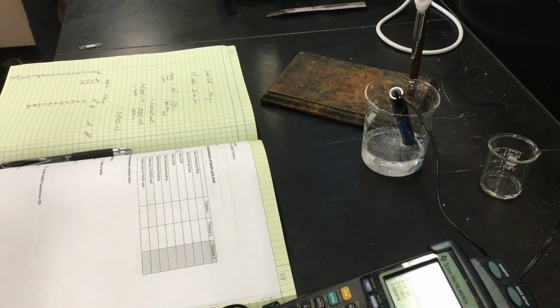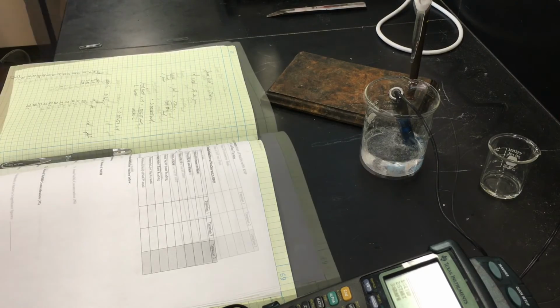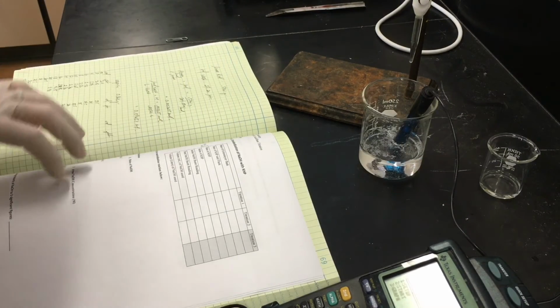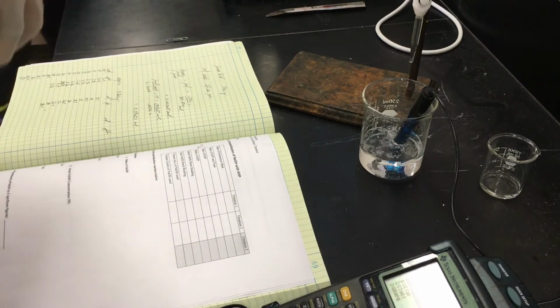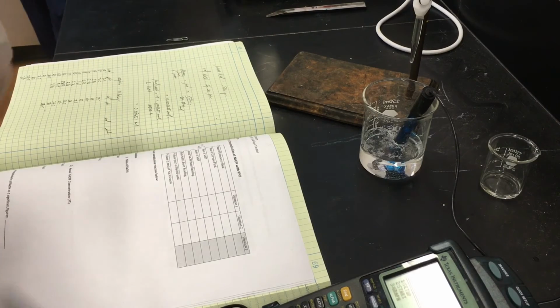2.29, and we're going to continue like this until the first 20 milliliters are added. So after 20 milliliters added, our pH is at 3.4. We're going to continue now adding 0.5 milliliters at a time.